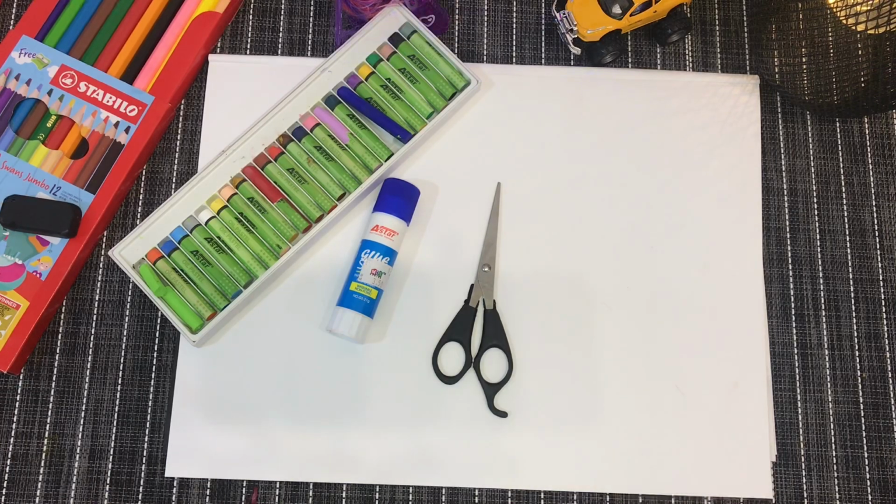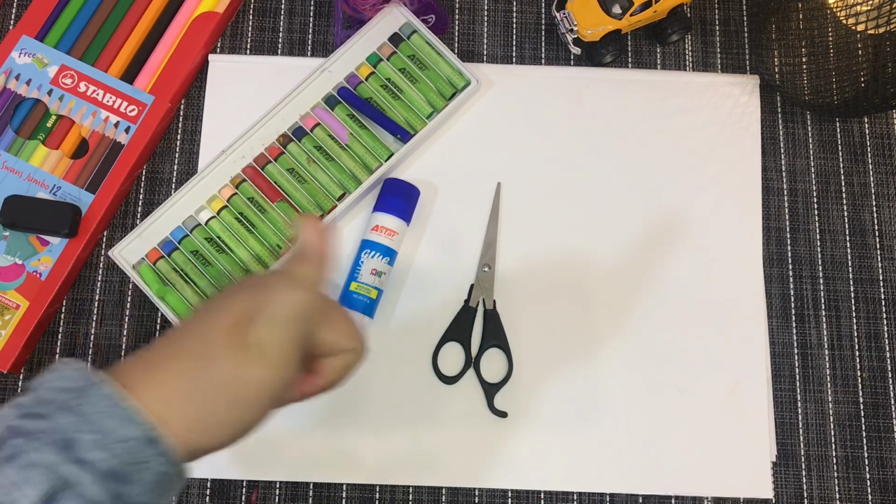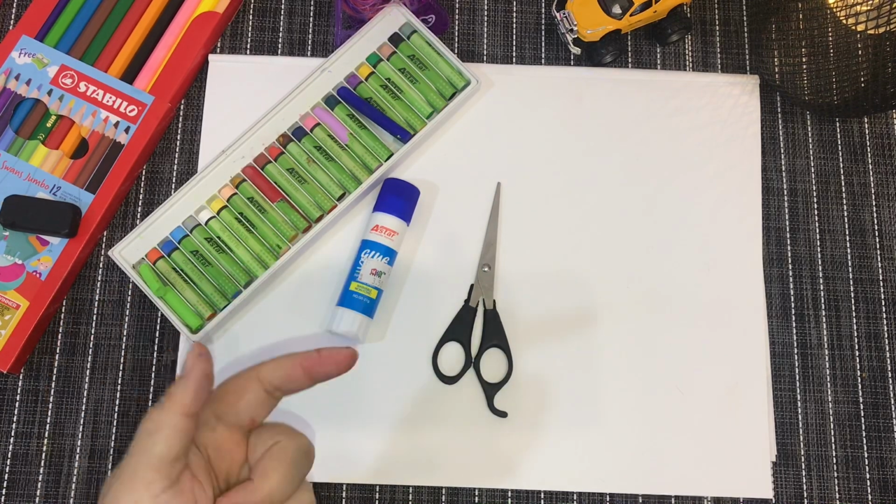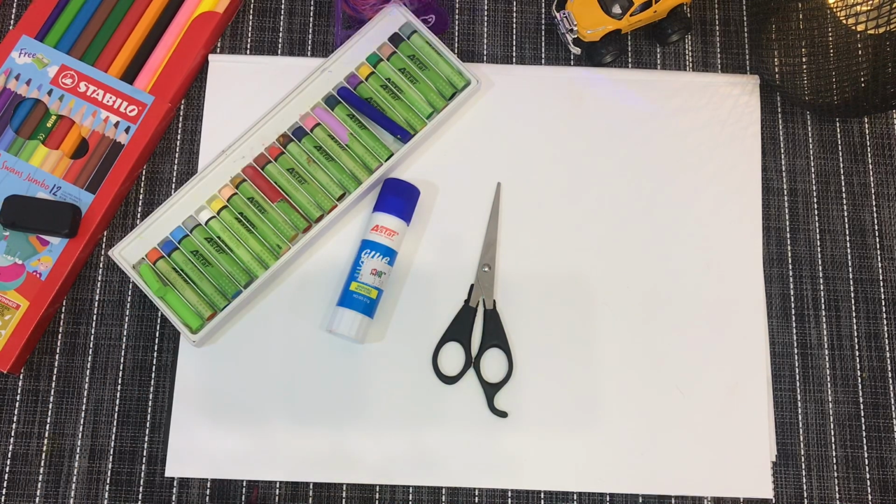So for today's art lesson, if you have read through your overview, you need to create your own 3D butterfly. On the butterfly, you need to make sure that your butterfly is number one, 3D. Number two, it must have textures.